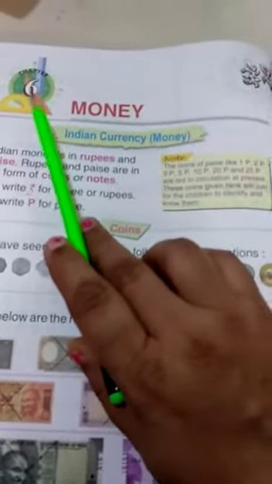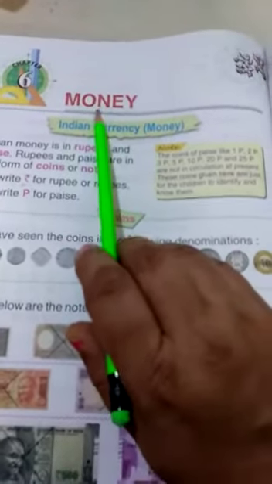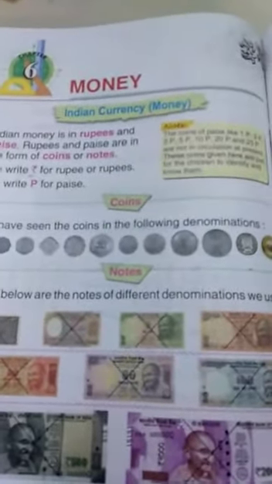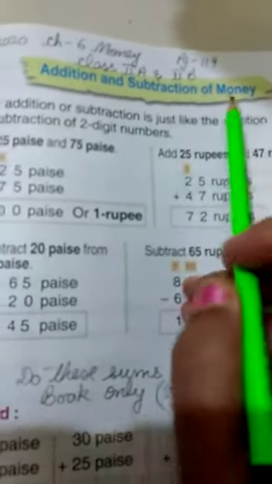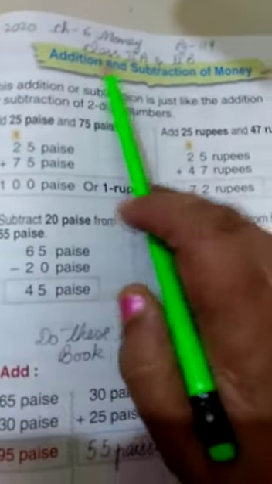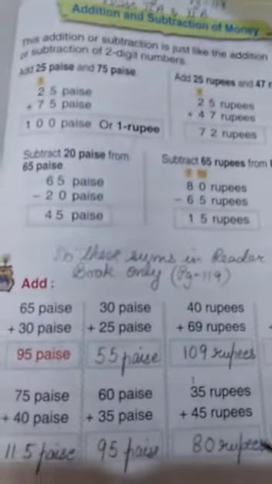Now we have to continue lesson 6, money, from your maths reader book. Take out your maths reader book and open to page number 119, addition and subtraction of money. Today I am going to do this addition and subtraction of money. The assignment of this work is already sent to you.